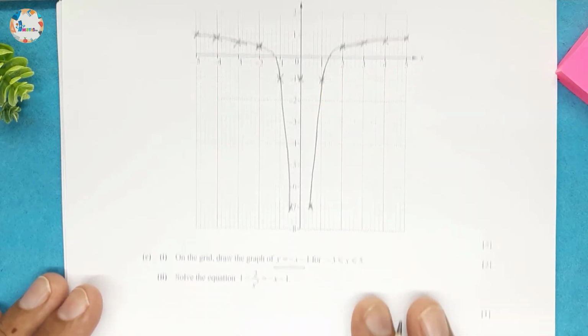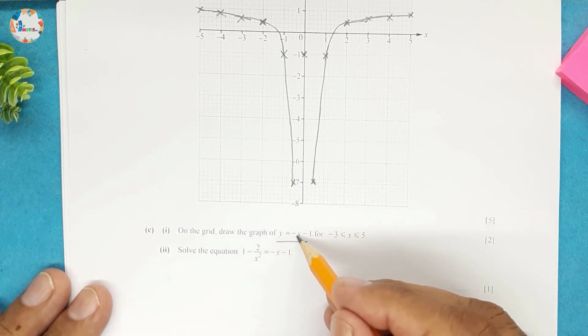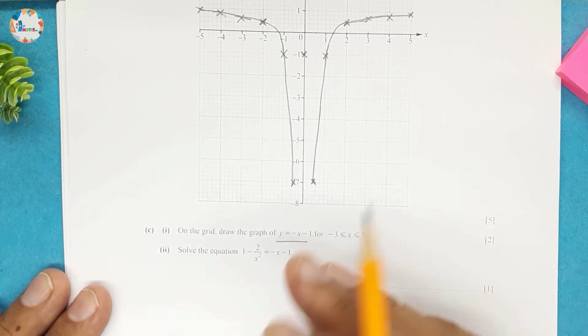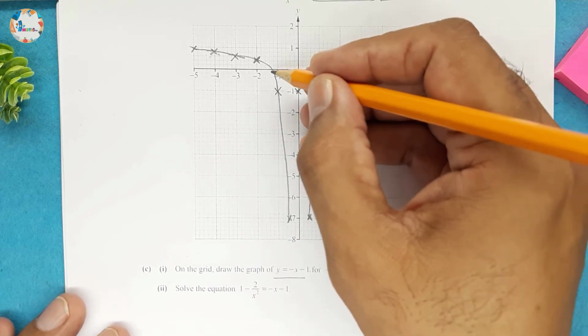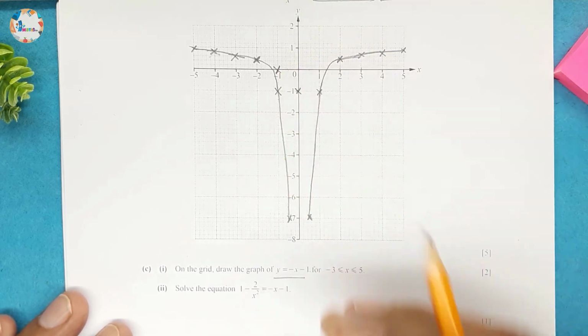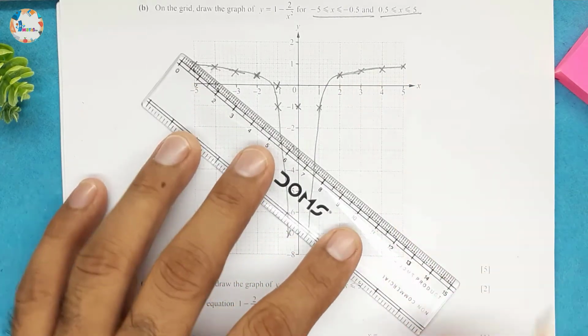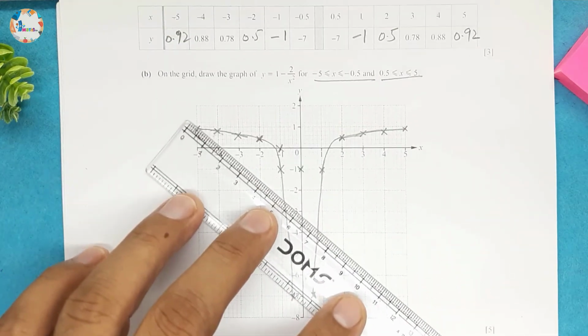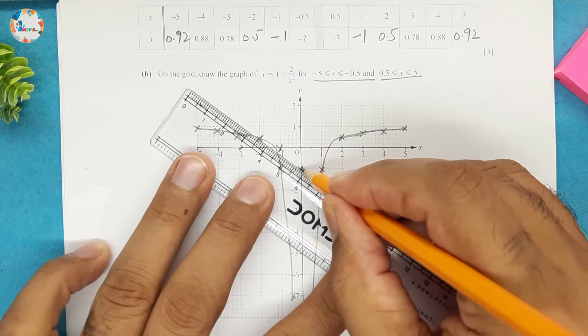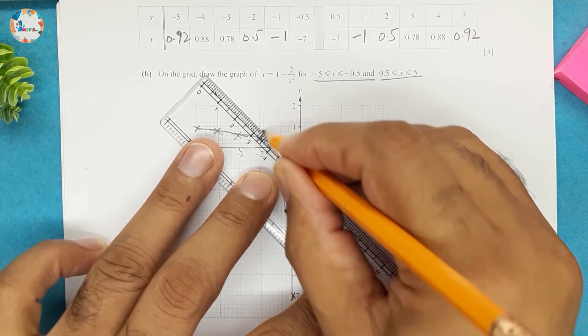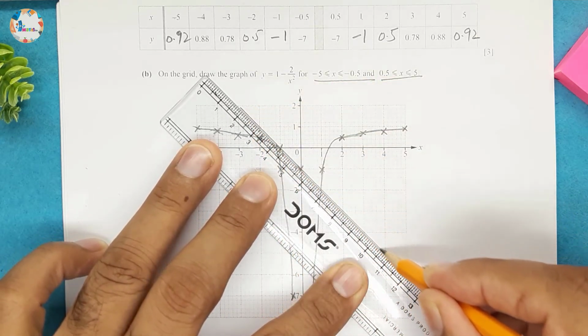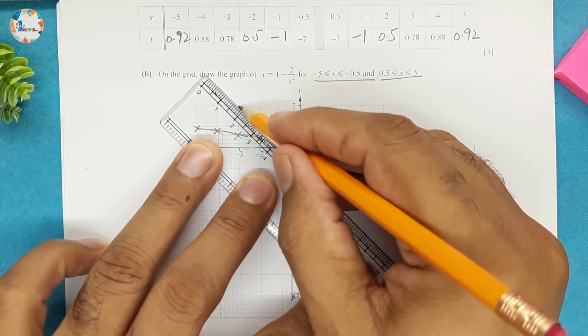When y is equal to 0, x will be equal to -1. So y is equal to 0, x is equal to -1 will be this point. Now we can draw this straight line which is passing through these 2 points, and we can draw this line over here like this.